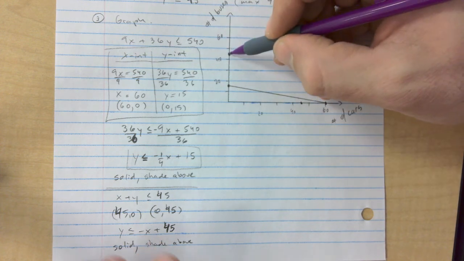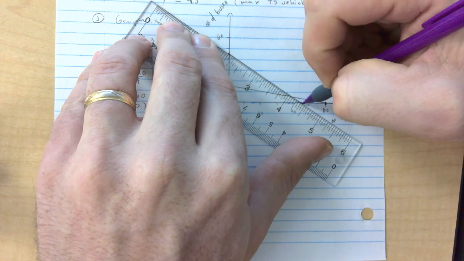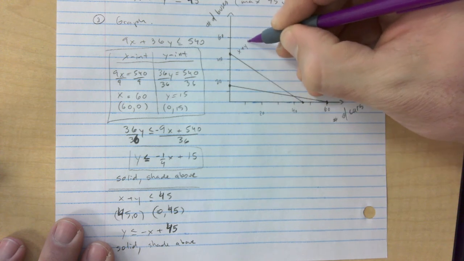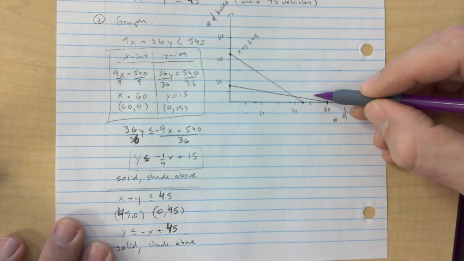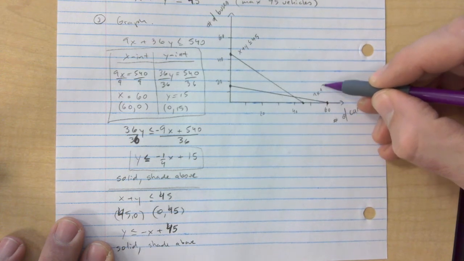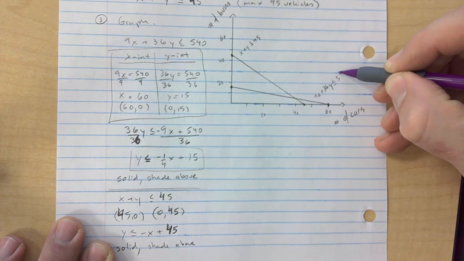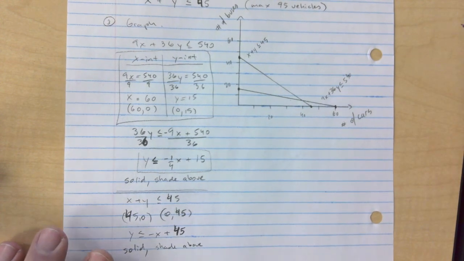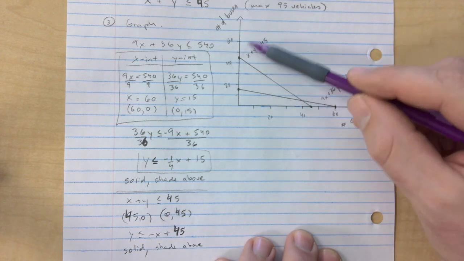See, if that had been 95, they wouldn't have crossed, and I wanted them to cross. Otherwise, it wouldn't have been a big deal, right? And both of them are shade above, so we stick to this line here.